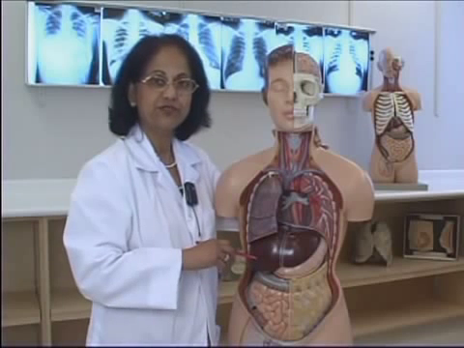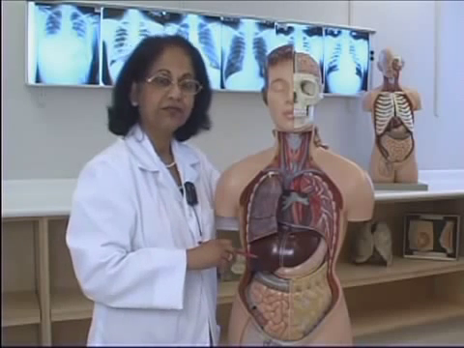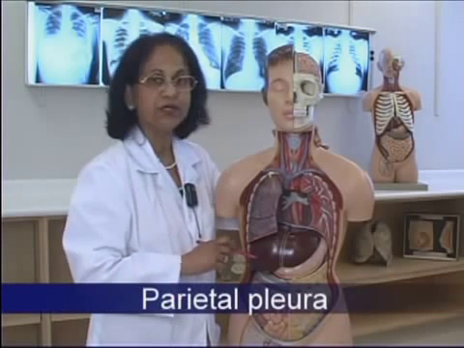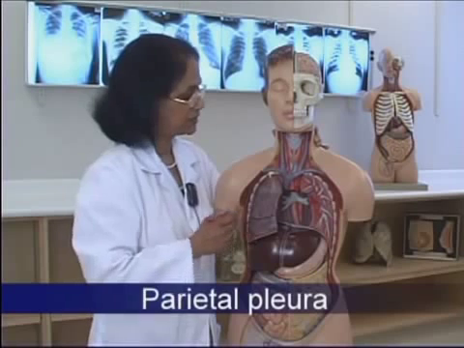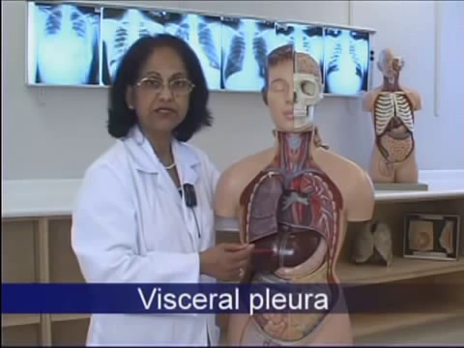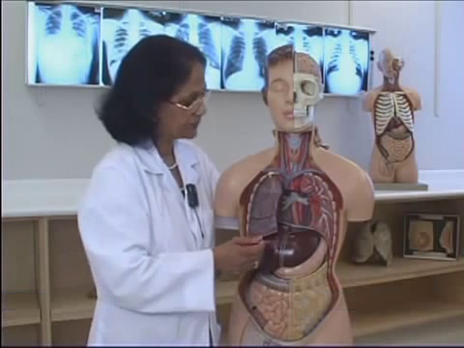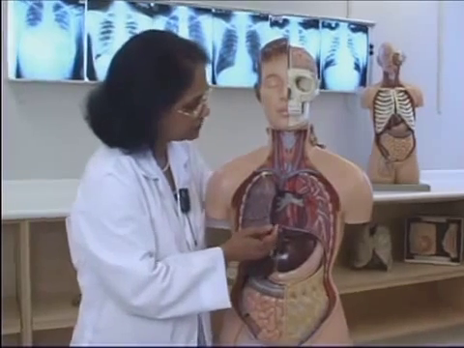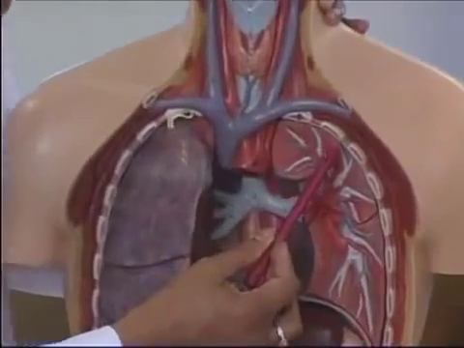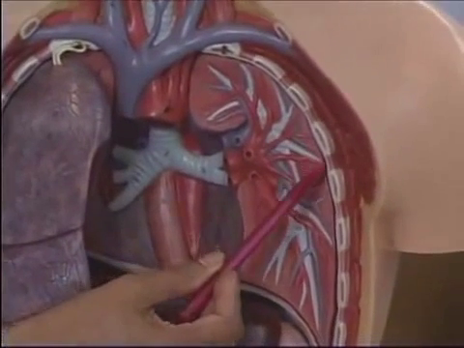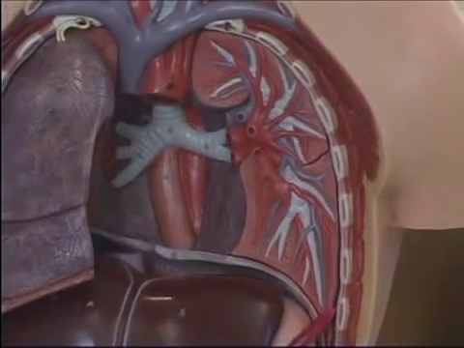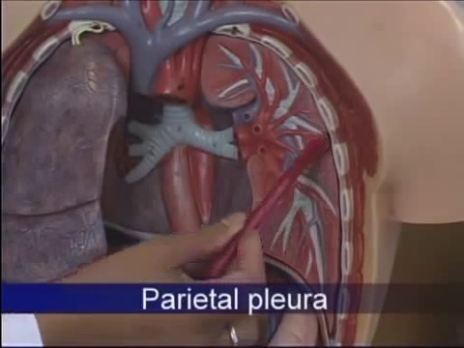There are two parts to the pleura, the parietal pleura and the visceral pleura. The parietal pleura covers the thoracic cavity and the visceral pleura covers the lungs. Let me show you here. This white layer, which is covering the internal part of the thoracic cavity, is the parietal pleura.